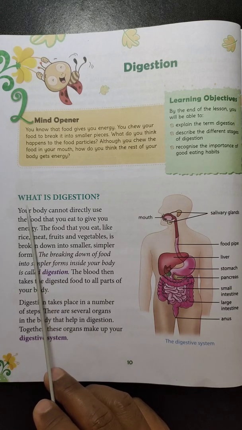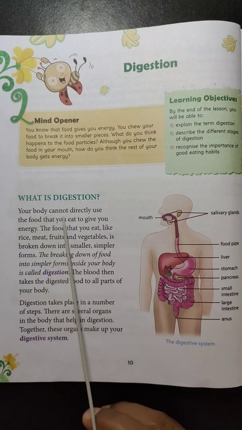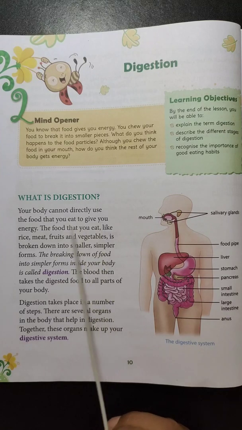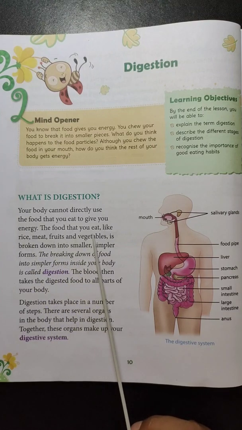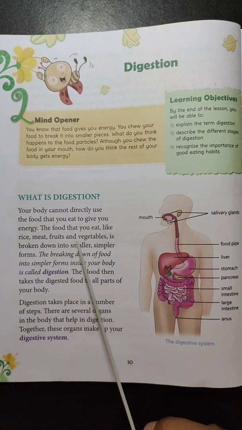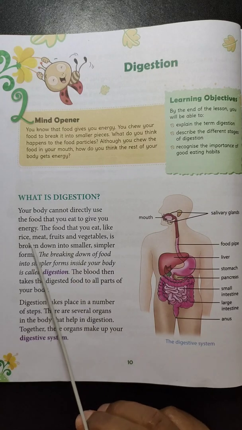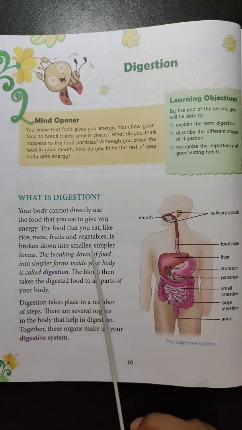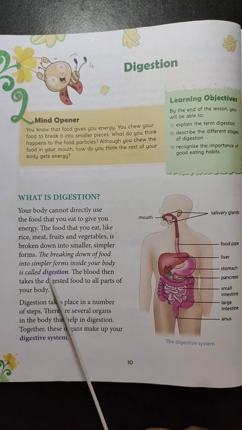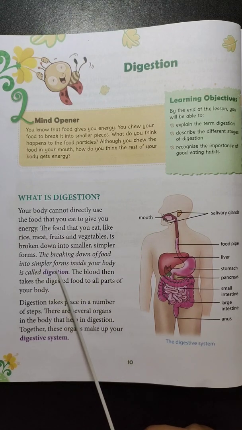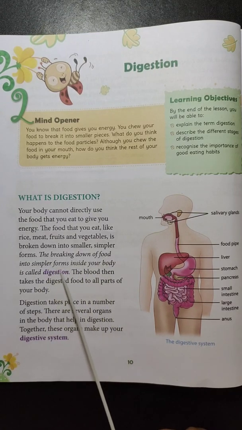Now, we'll go for this paragraph. What is digestion? That has been explained here. Your body cannot directly use the food that you eat to give you energy. The food that you eat, like rice, meat, fruits and vegetables, is broken down into smaller, simpler forms. So this process, the breaking down of food into simpler forms inside your body, is called digestion.